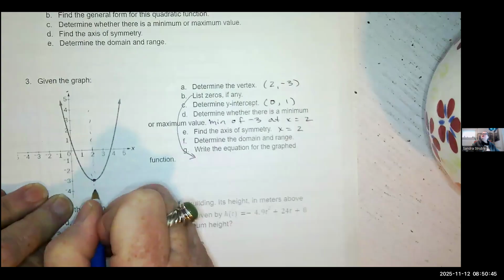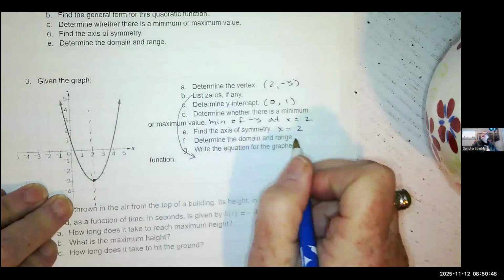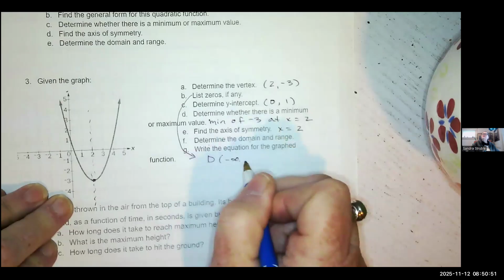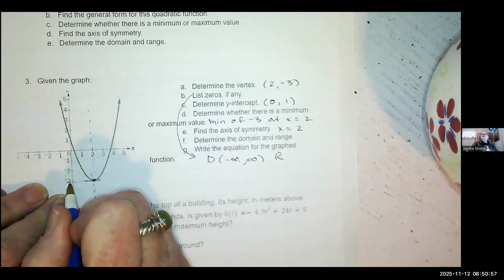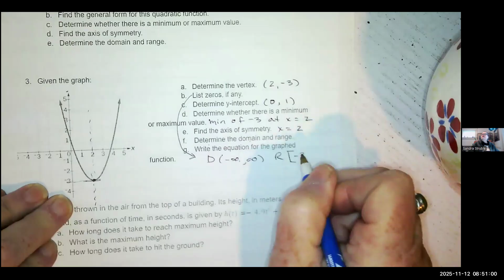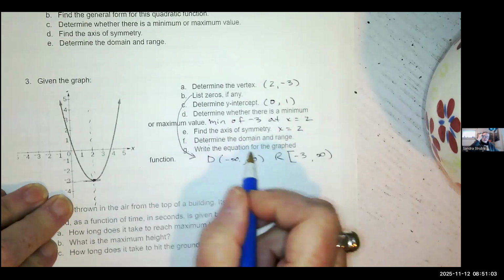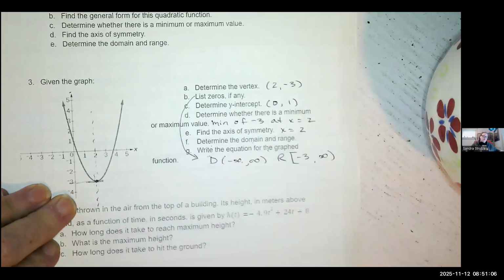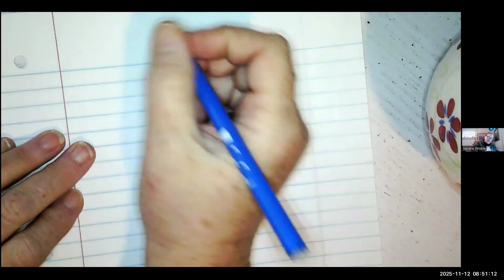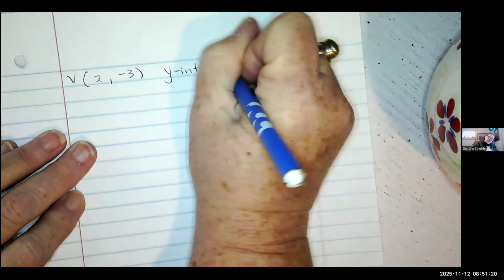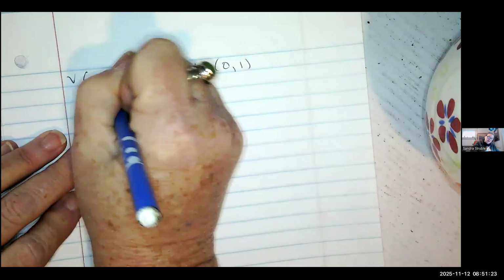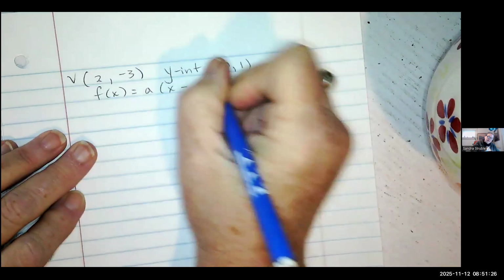Determine the domain and range. The domain is always -infinity to infinity. The range, we've got a min, so it's going to start at -3 and goes to infinity. All right, now let's write our equation. I'm going to use the vertex and the y-intercept to write my equation. The vertex is 2, -3, and the y-intercept is 0, 1. All right, so we're going to put it in the format f of x is equal to a, x minus h is 2, squared plus k is -3.